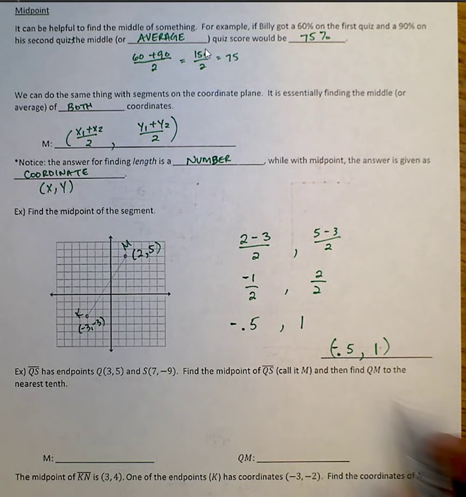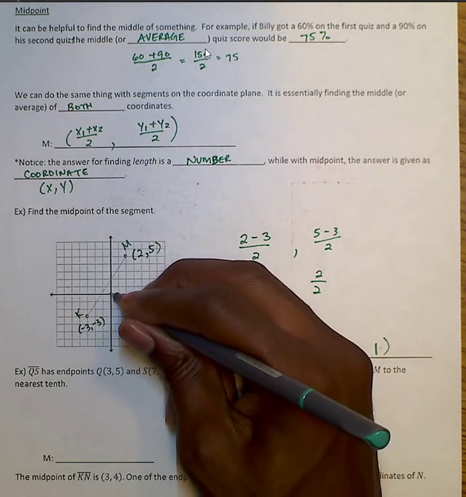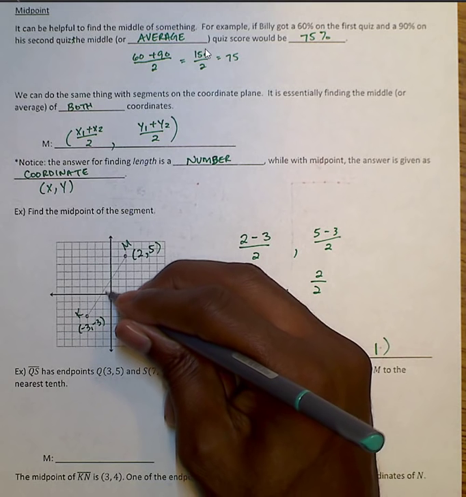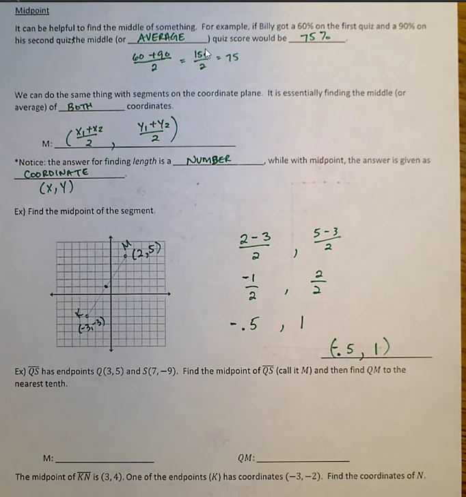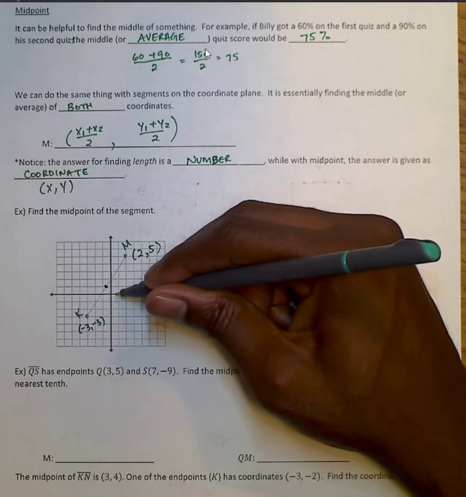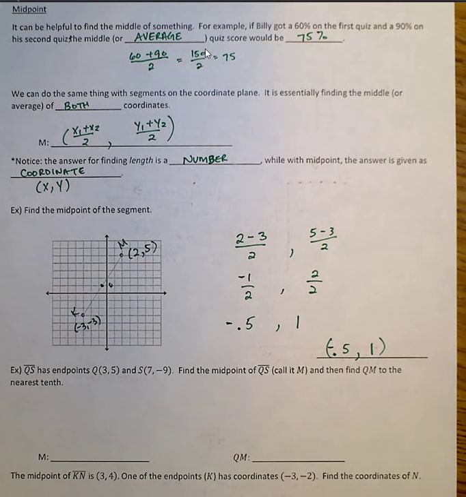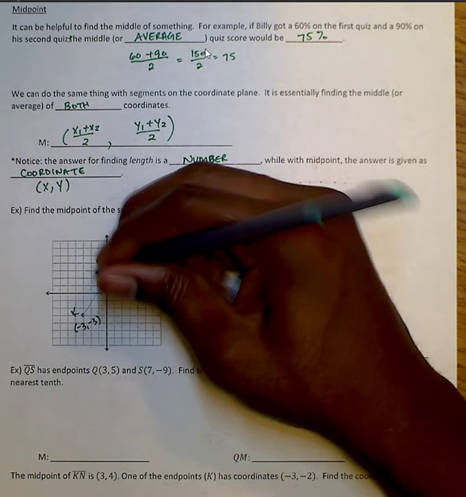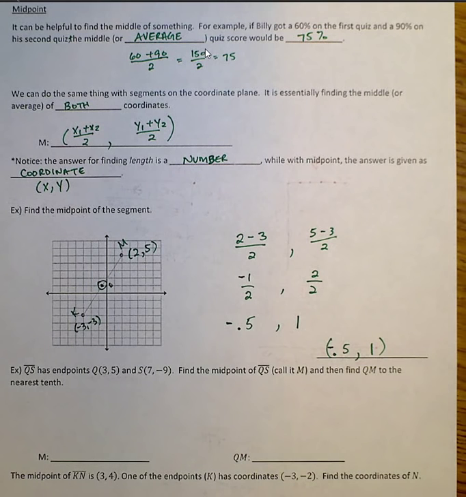Alright, so there we go. That makes more sense. Negative 5, 1. See, I was checking my answer, like you should do, and I said, this doesn't make sense. The midpoint should always be on the line. Okay, and now it is. Alright, so that will be the midpoint.